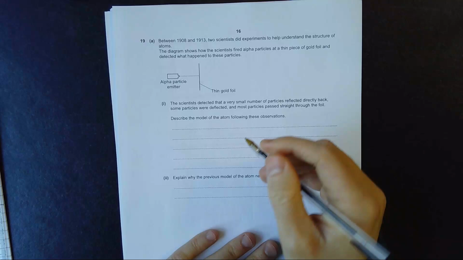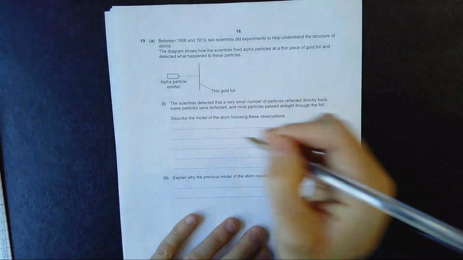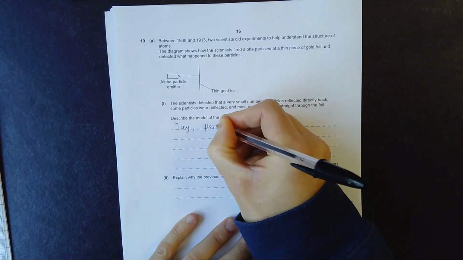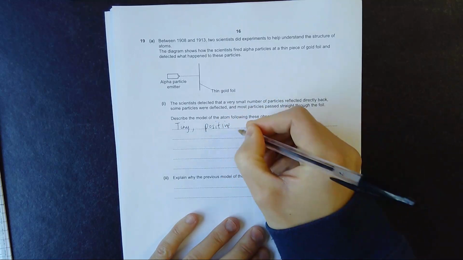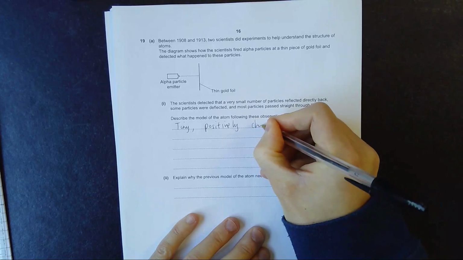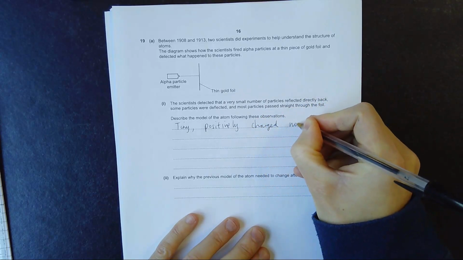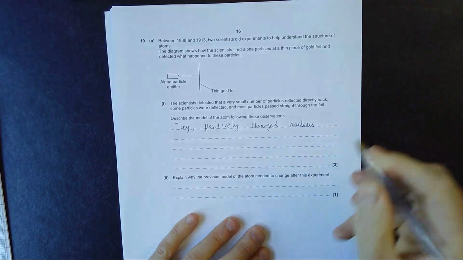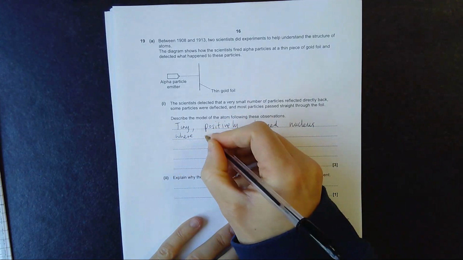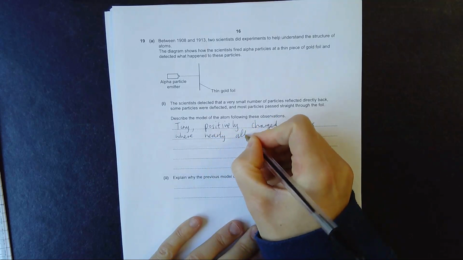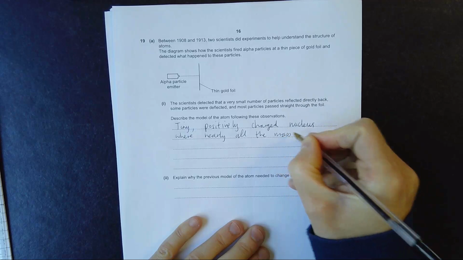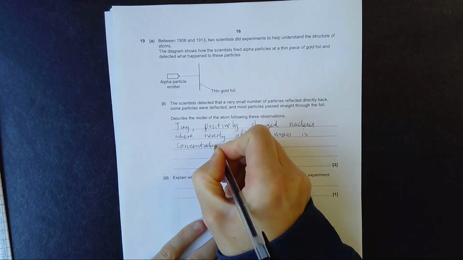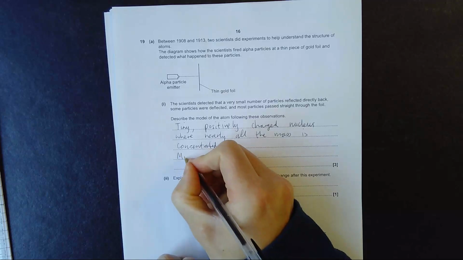So they discovered that there was a tiny positively charged nucleus where nearly all the mass is concentrated, and they also found that most of the atom is just empty space.